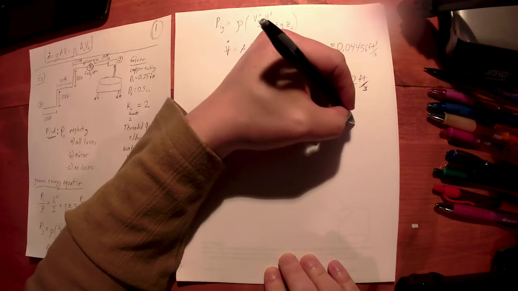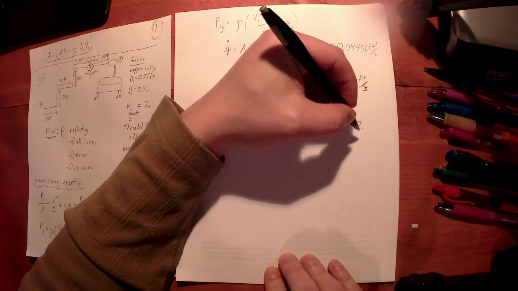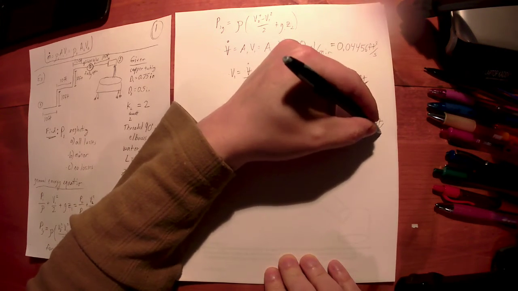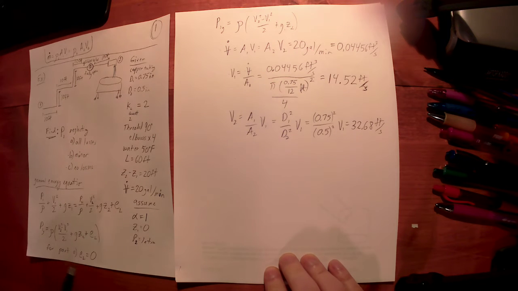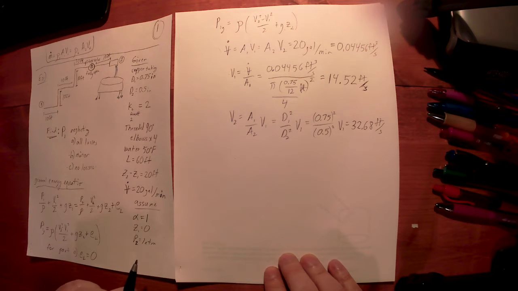Let's see, I've got this written down in my spreadsheet as 32.68 feet per second. There's a whole bunch more decimals there, and we don't need them. 4 significant figures throughout the calculations would be fine, because we're probably going to round to 2 or 3 at the end anyway. Okay, so that gives me both V's.